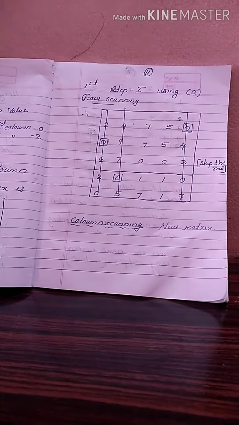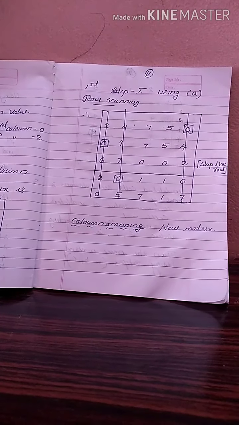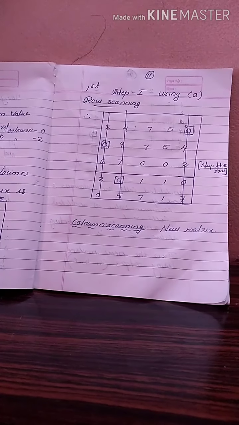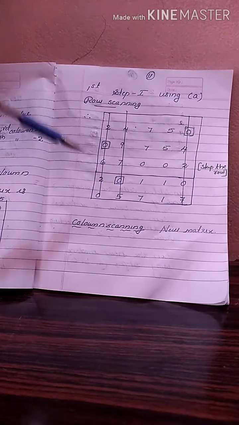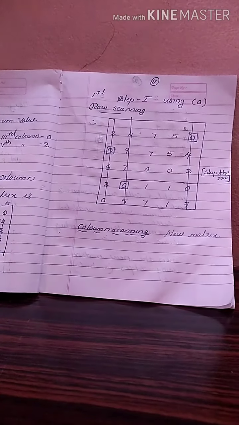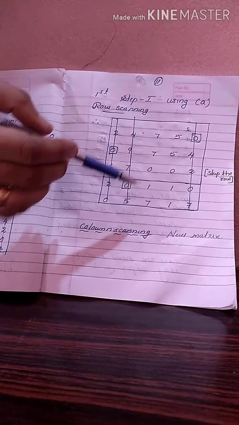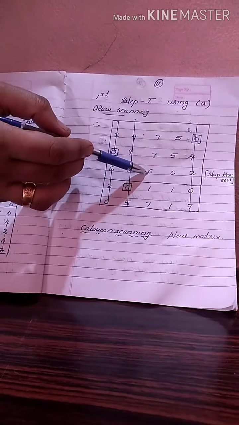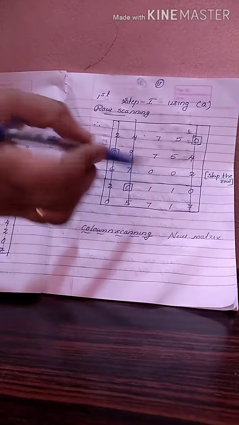Okay, next is column scanning. Column scanning means you find the zeros in the columns. The first column is deleted and the second column is deleted. The third column, you find only one 0. Then square mark it and draw a horizontal line passing through it.